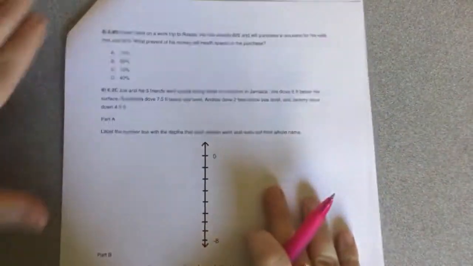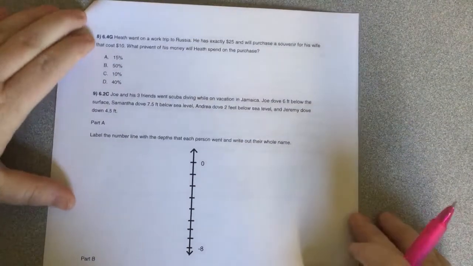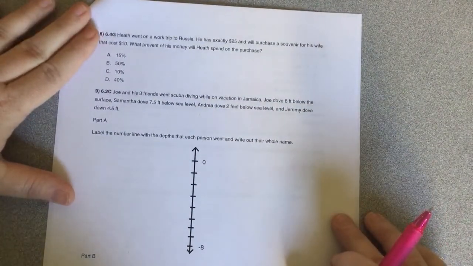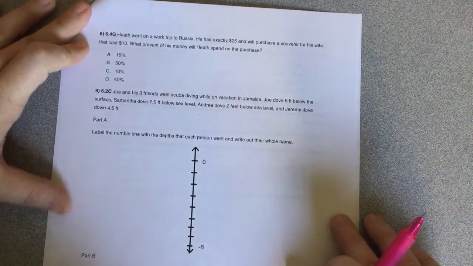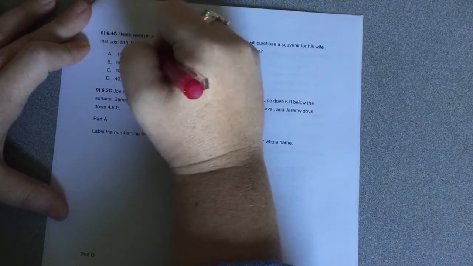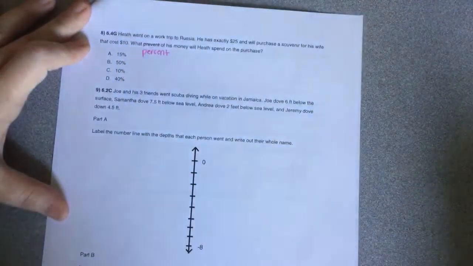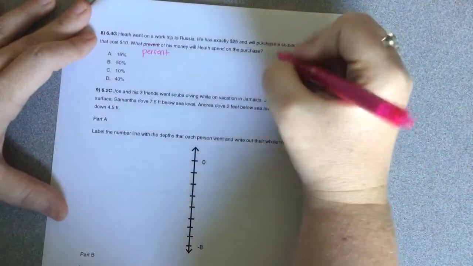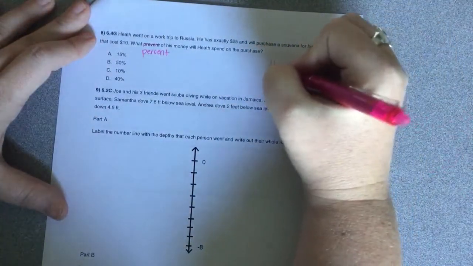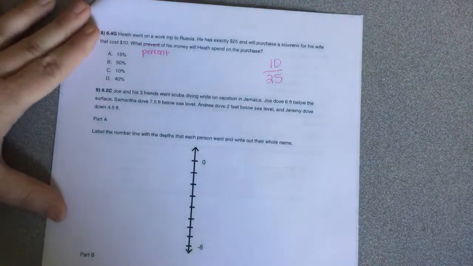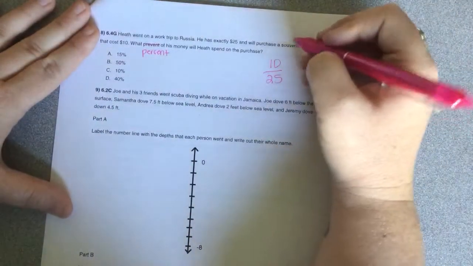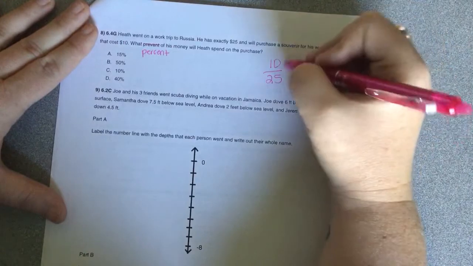Okay, let's do number 8. Number 8 says, Heath went on a work trip to Russia. He has exactly $25 and will purchase a souvenir for his wife that costs $10. What percent, sorry, that should say percent, of his money will Heath spend on the purchase? So he's going to spend $10 out of $25, and we need to change that to a decimal and then change it to a fraction or a percent.